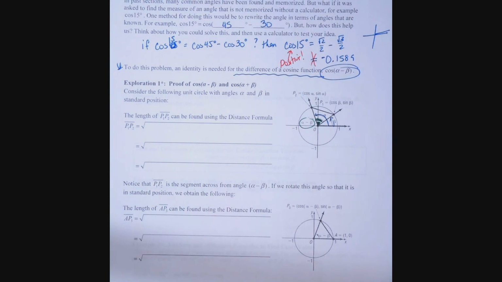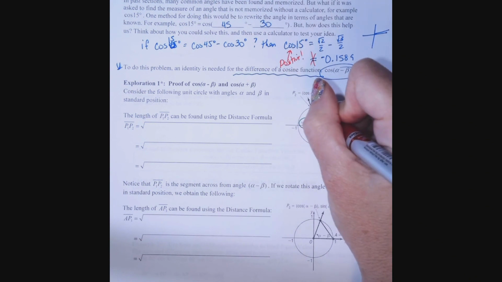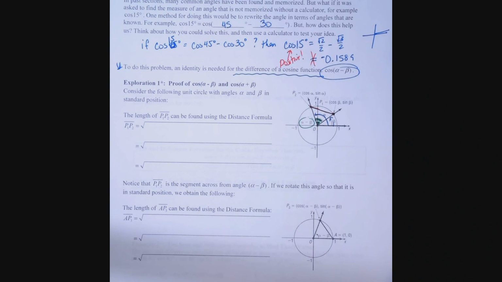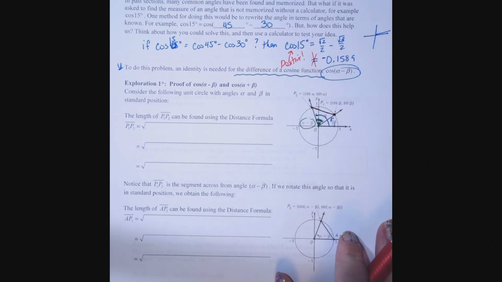The length of P1, P2. Where is P1, P2? This is point P1 right here. So this is point P1, this is point P2, so this is that length. The length of P1, P2 can be found using the distance formula.